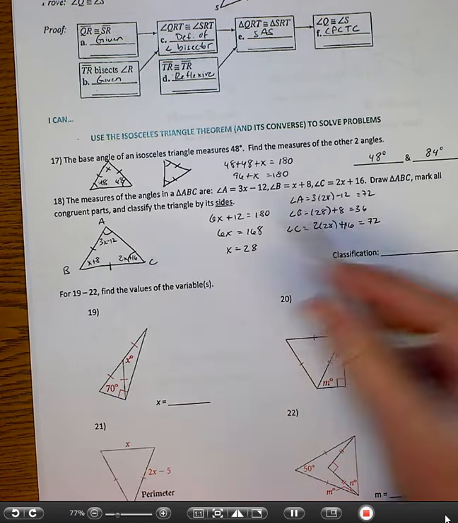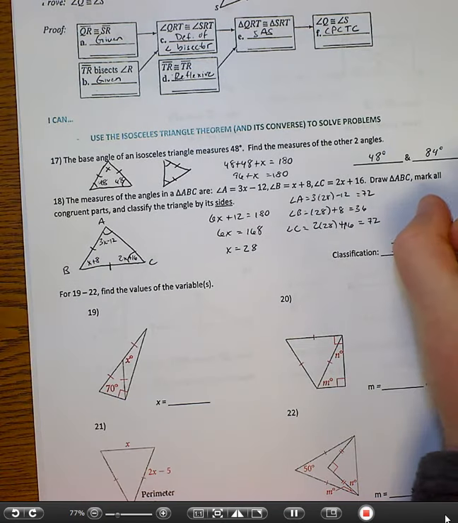And this is an isosceles trapezoid. Sorry, not trapezoid, getting ahead of myself. An isosceles triangle. Okay, there you go. Notice I said isosceles, that's classification by sides. If I was classifying by angles, it would be acute, but that's not what I asked. Okay.